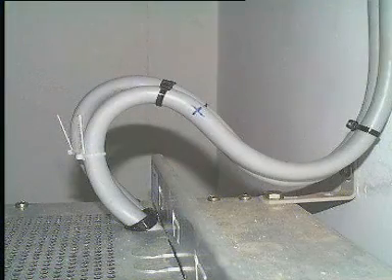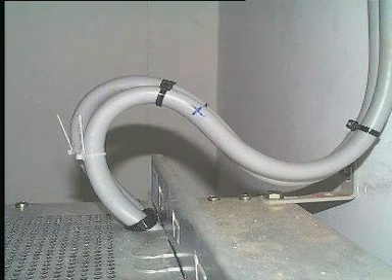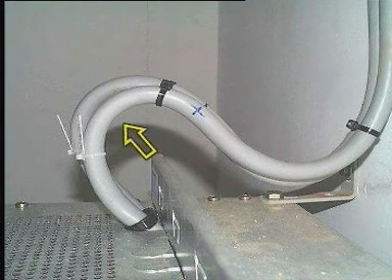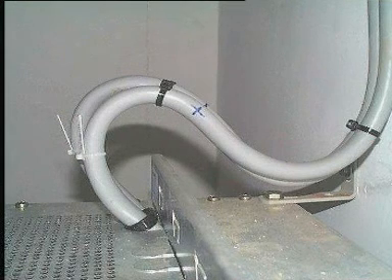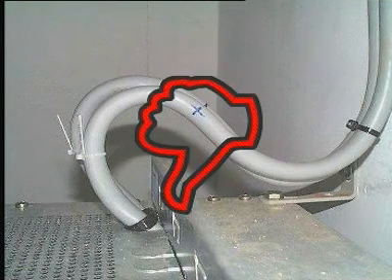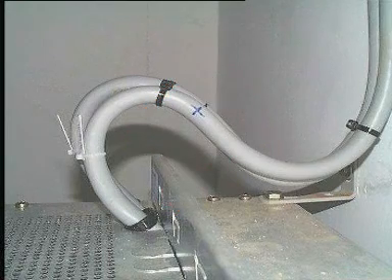Cable bend radii should always be observed. A tightly bent cable will always be under stress. This stress can affect the cable itself or components in contact with it. Earth cables will also lose their effectiveness due to the increased inductive effects. The installation shown here is not acceptable.